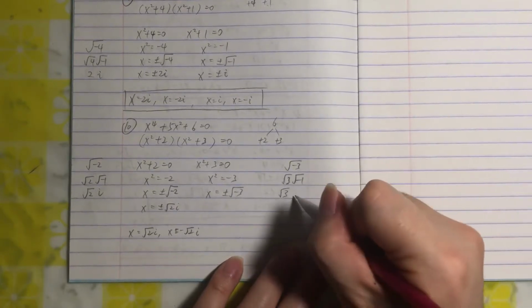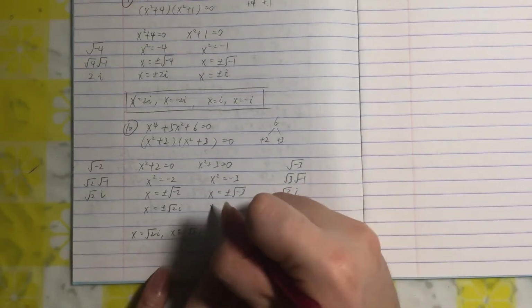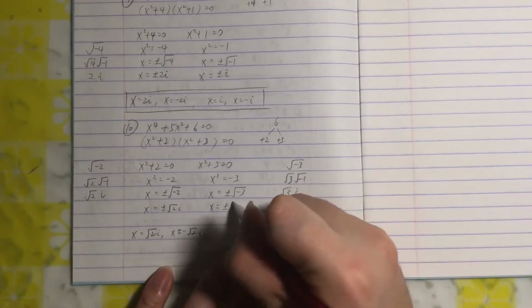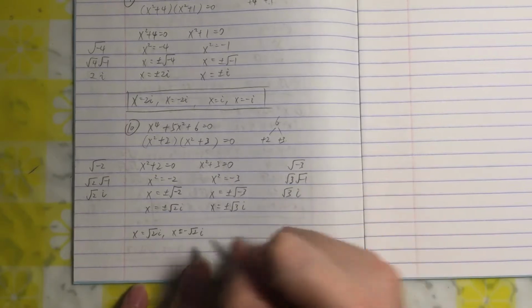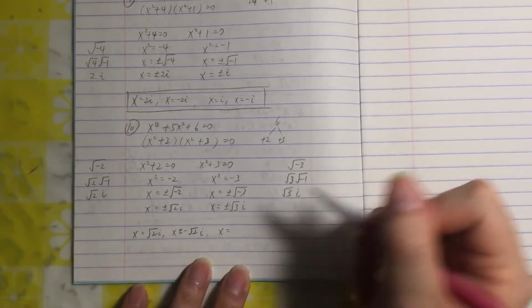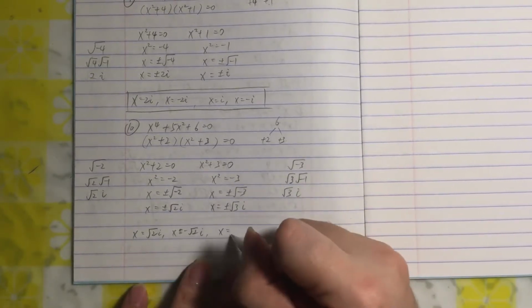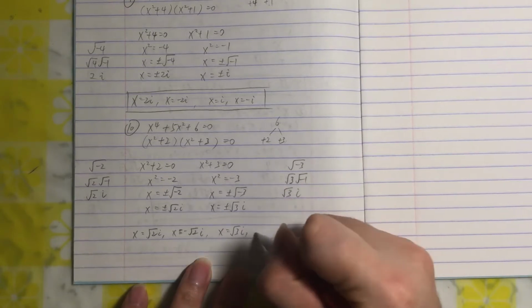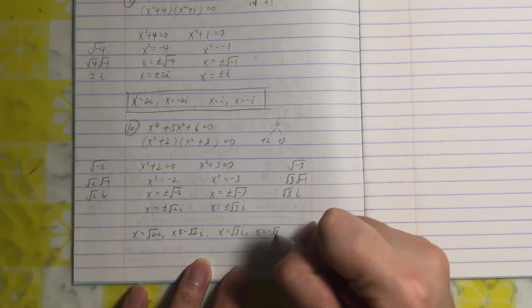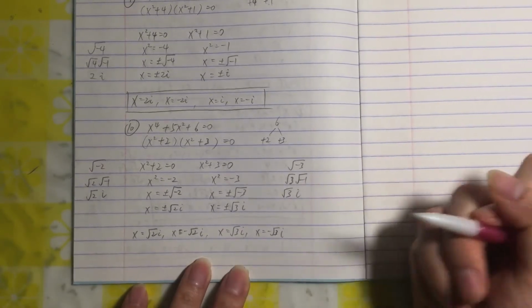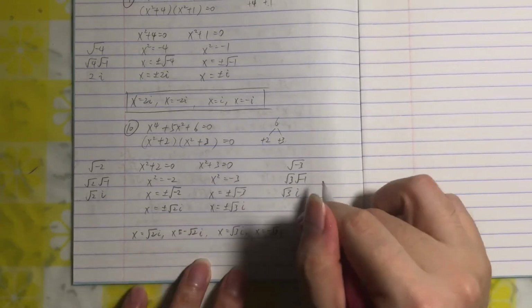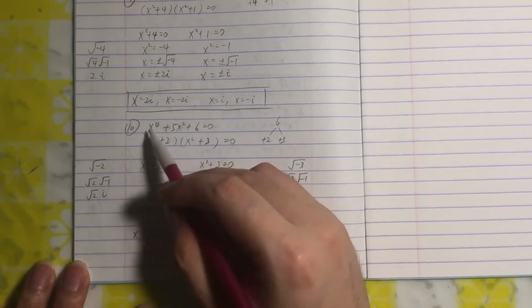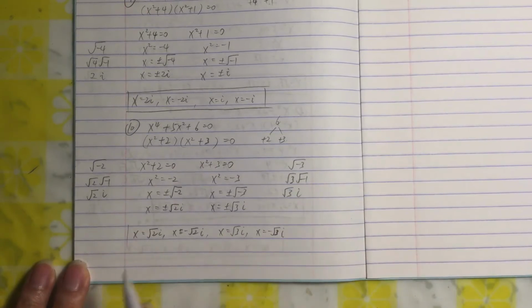The square root of negative 1 is i. So x equal to plus or minus the square root of 3 times i. So we got 2 solutions here. x equal to root 3 i or x equal to negative root 3 i. Together we have 4 solutions, and this is a 4-degree equation, so we get all solutions to this equation.